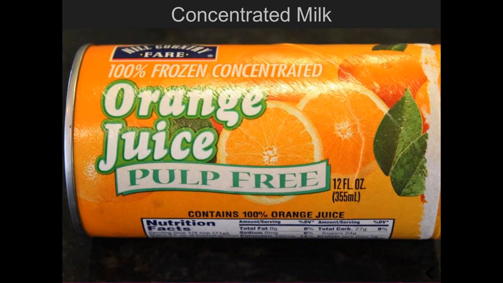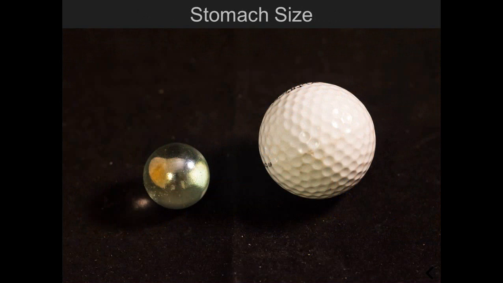We talk about how colostrum is small in volume and it's concentrated, similar to a can of frozen orange juice. And then there are pictures of objects that relate to the size of the baby's stomach. So you can talk with moms about the small capacity of the baby's stomach and their bladder and how that matches perfectly the amount of breast milk that she's going to make.